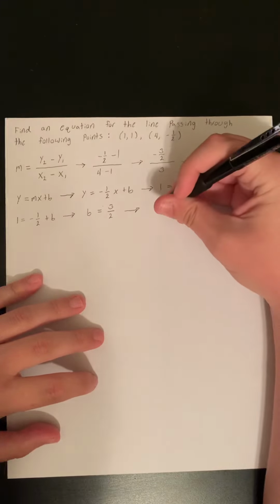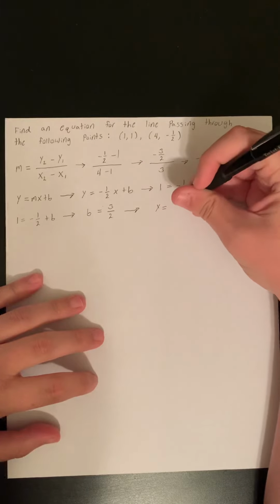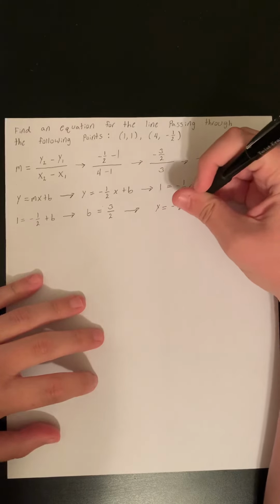Finally, let's just plug that into our equation, which ultimately gives us y equals -1/2 x plus 3/2.